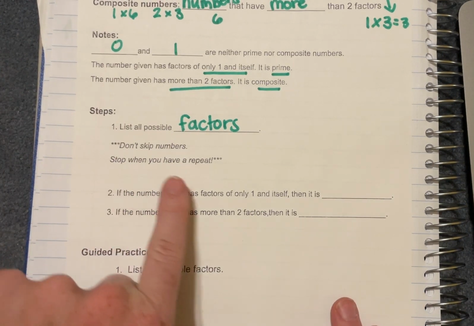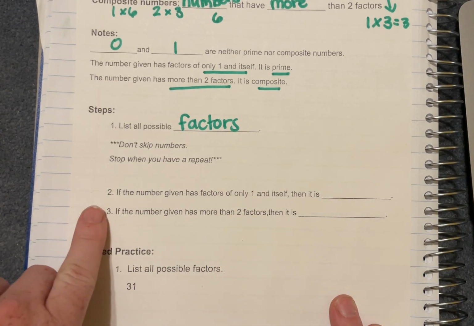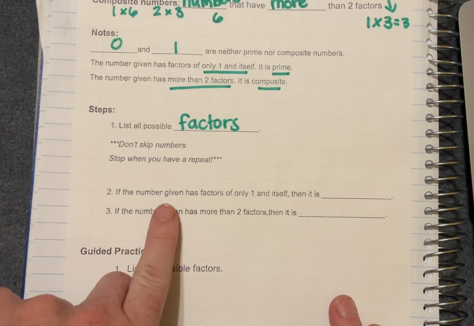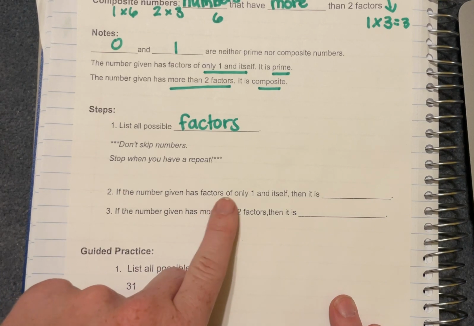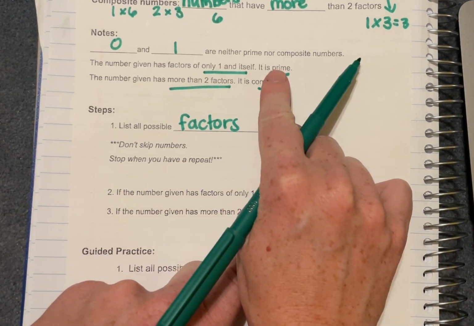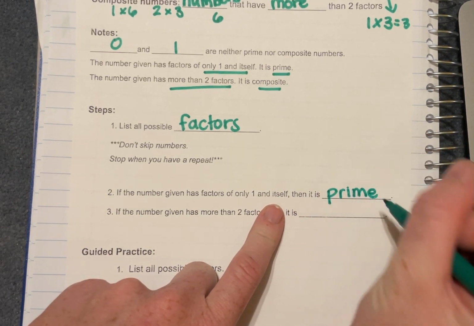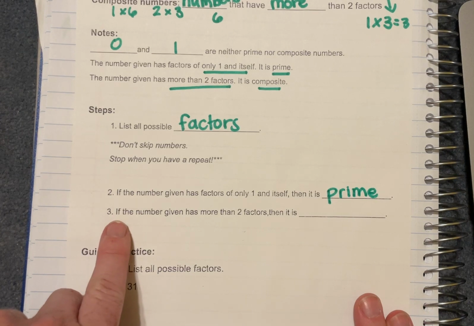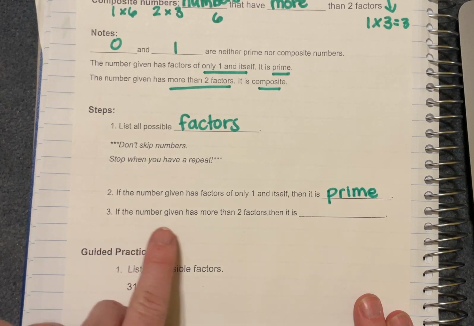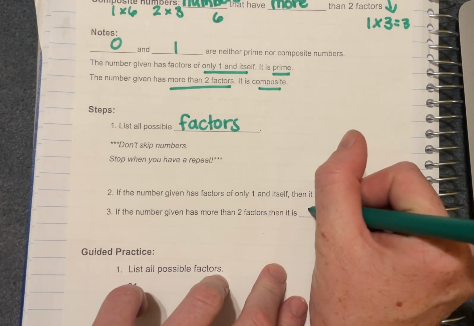We're going to stop when we have a repeat, and you will see this in my example. Step number 2 is if the number given has factors of only 1 and itself, then it is prime. You might be guessing what the next one is already. Step number 3 is if the number given has more than 2 factors, then it is composite.